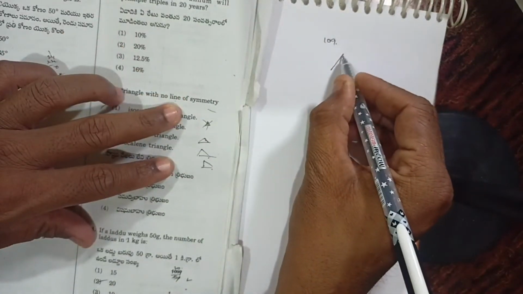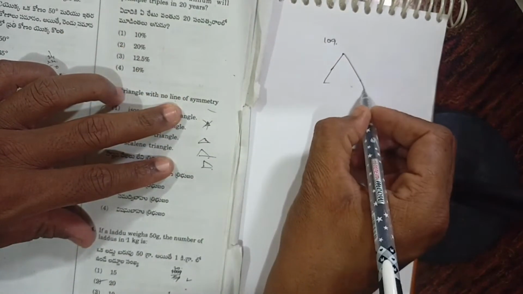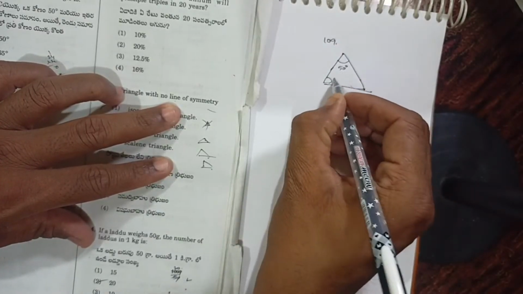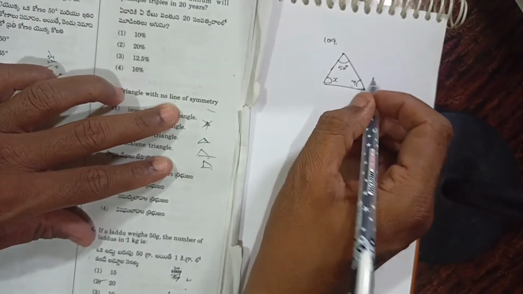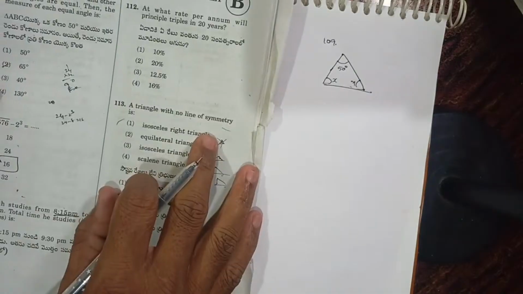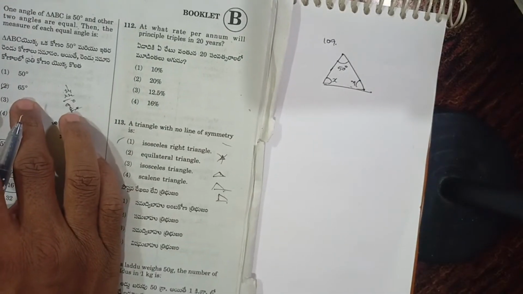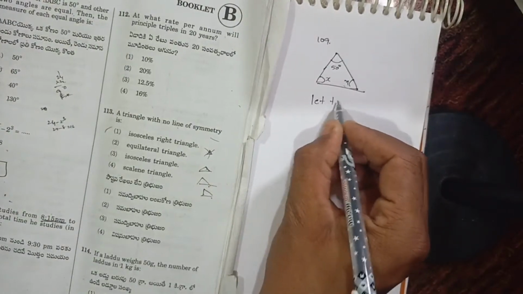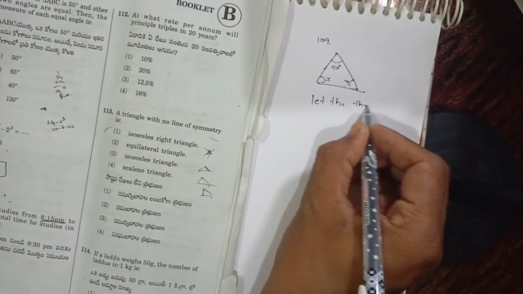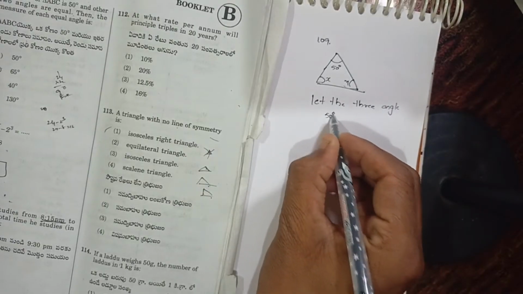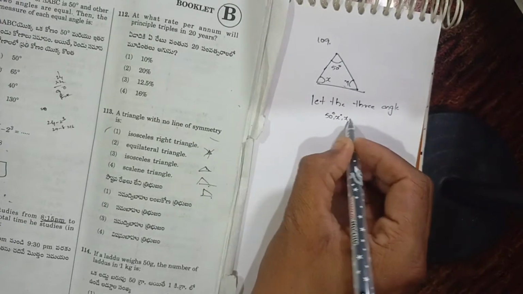If you draw the triangle, this is the triangle, one angle is given and the remaining two angles are equal, which forms an isosceles triangle. Now let the three angles be 150 degrees, x degrees, x degrees.